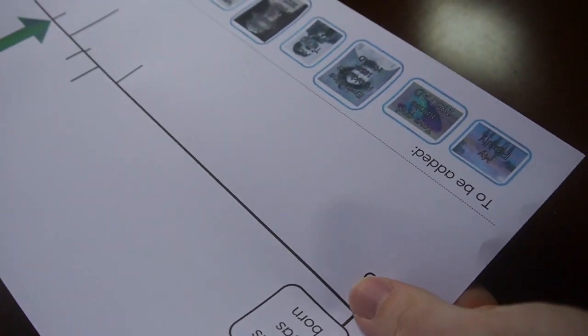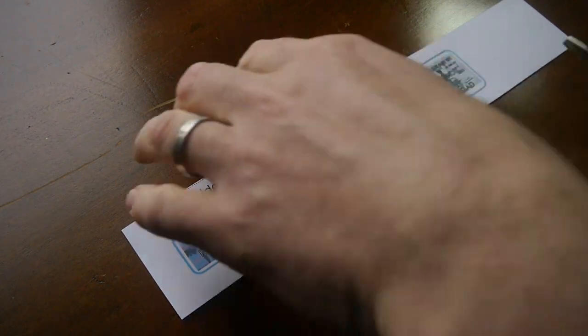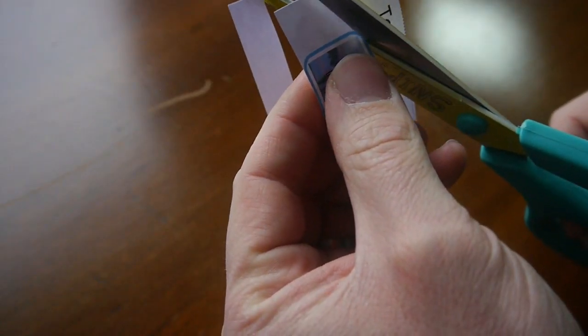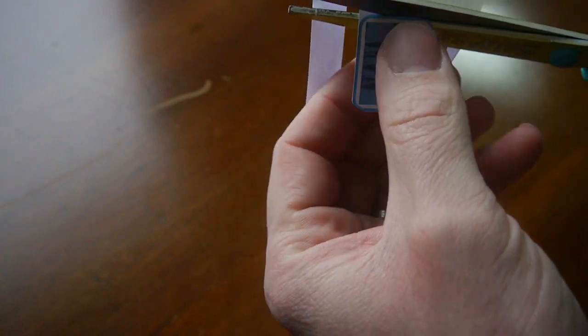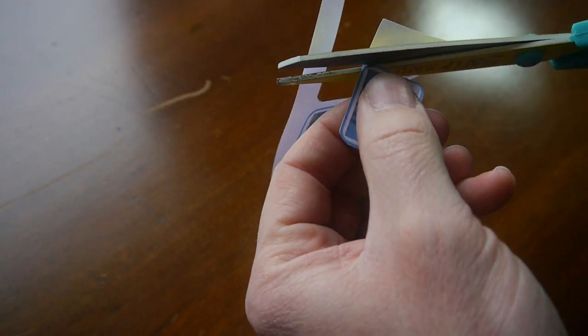These key events and people of historical significance can be detached from the timeline before it is used. Each of these should then be cut out individually, and the children can be guided in terms of placing them on the timeline.